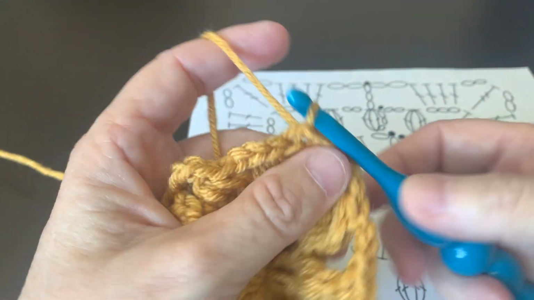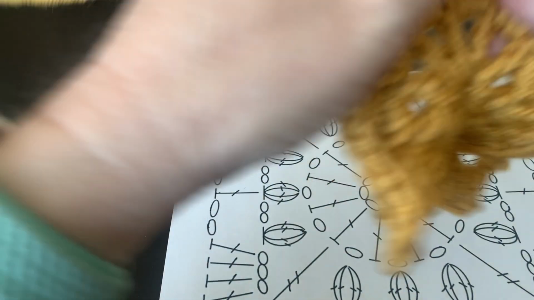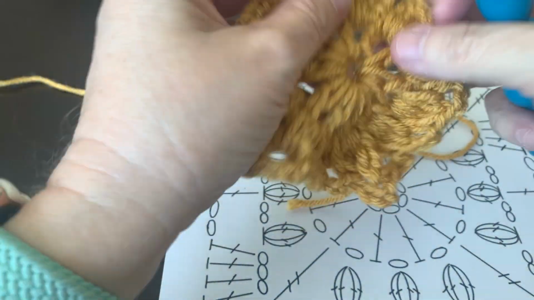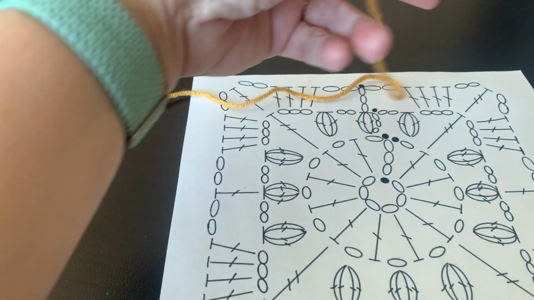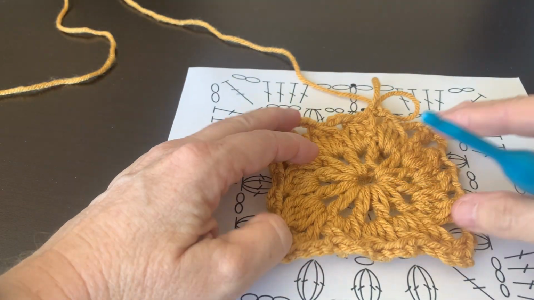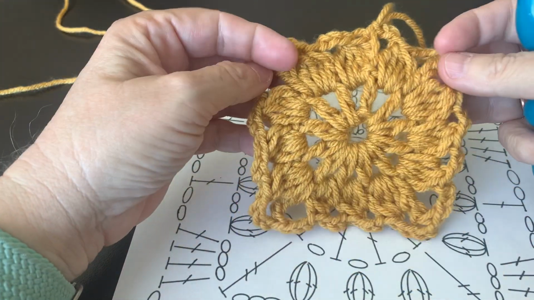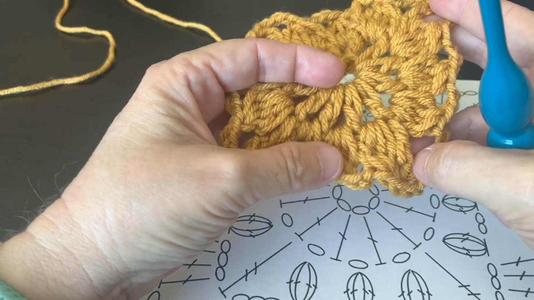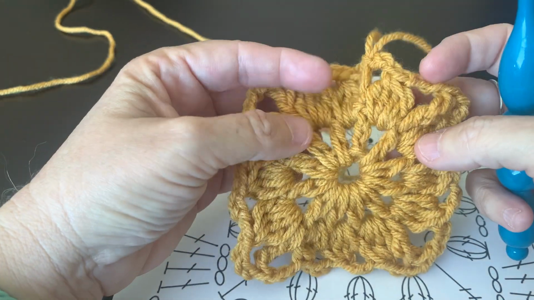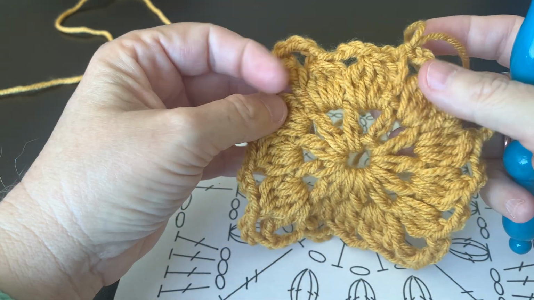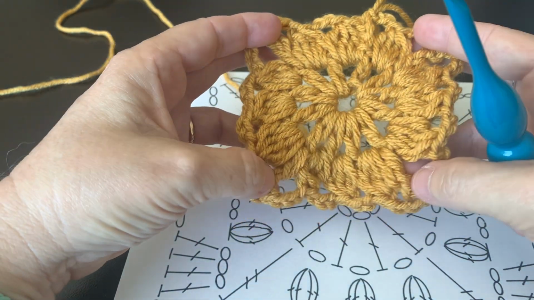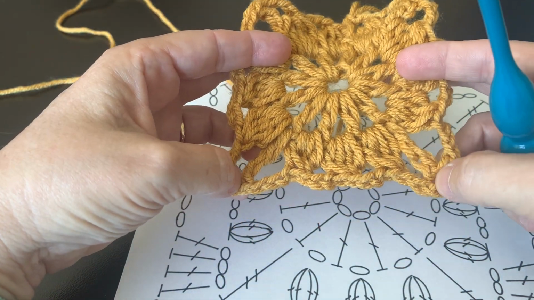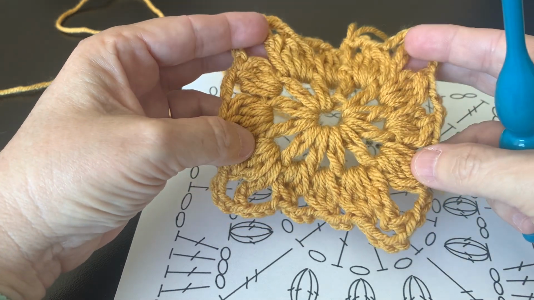Right there. Let's see what we have so far. There's 1 more row to go, but let's see what we have so far. It looks like it's going to work out to be a very pretty, almost lacy kind of square. Okay. And it probably is best worked, I would think, in 1 color. We can see our corners with our tall treble crochets.